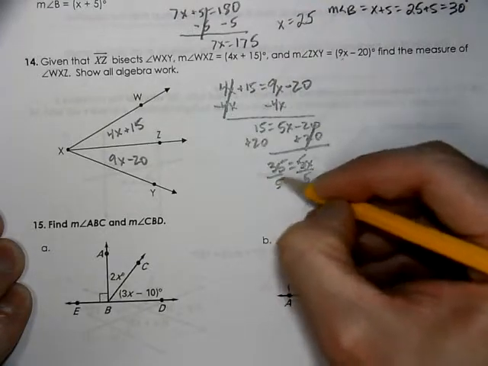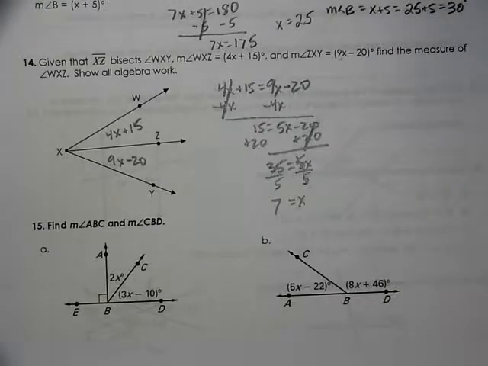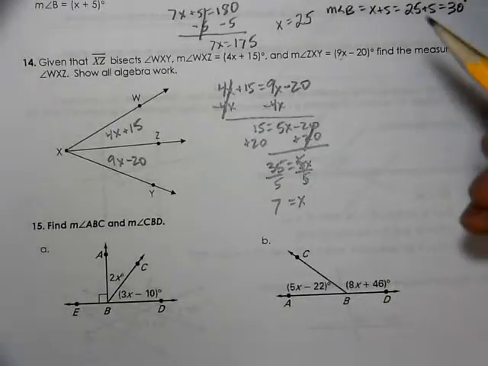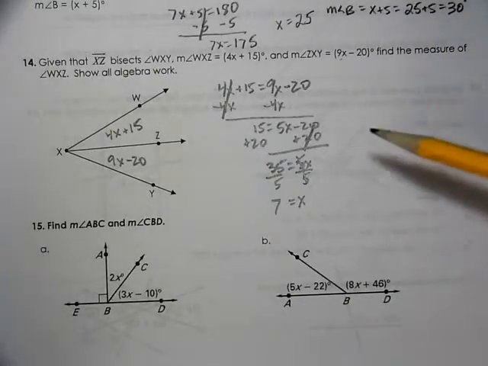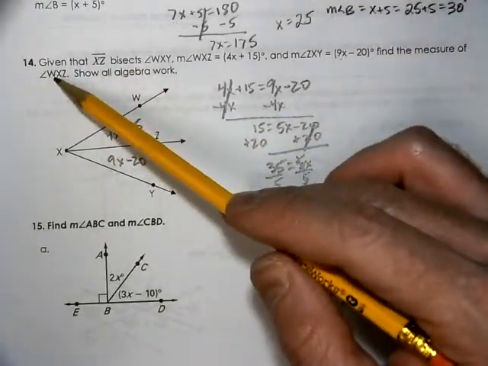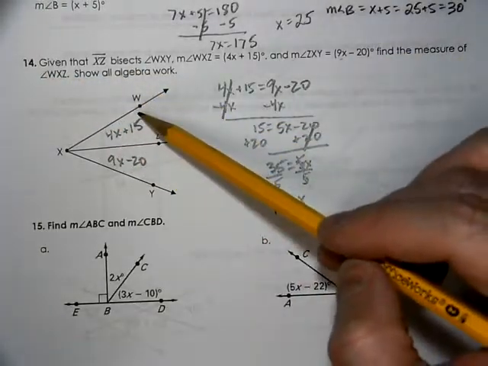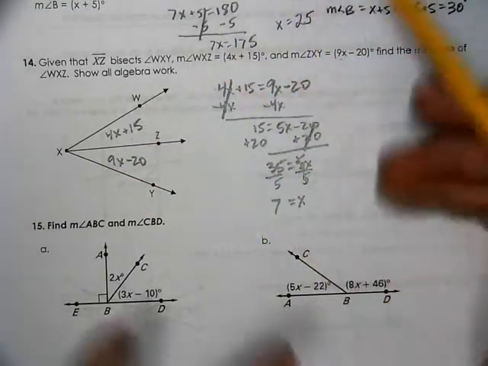Divide by the 5, and x equals 7. When you're answering your midterm, 7 is going to be one of the options. But if you look at the work, it says find the measure of angle WXZ. It's going to be this guy right there.